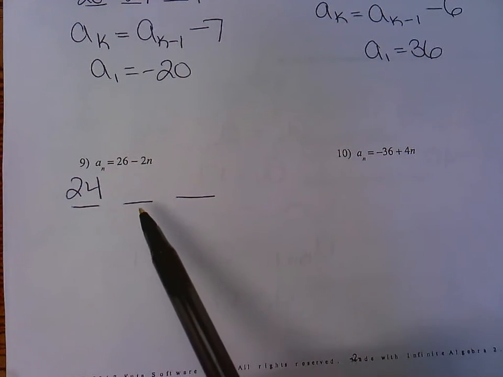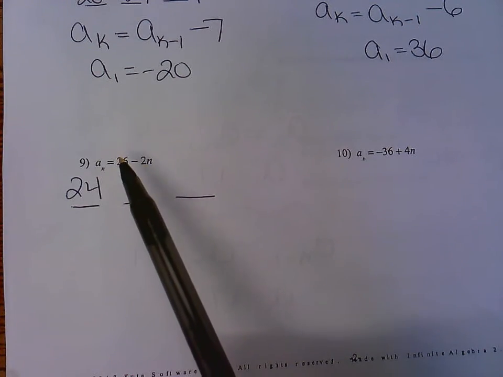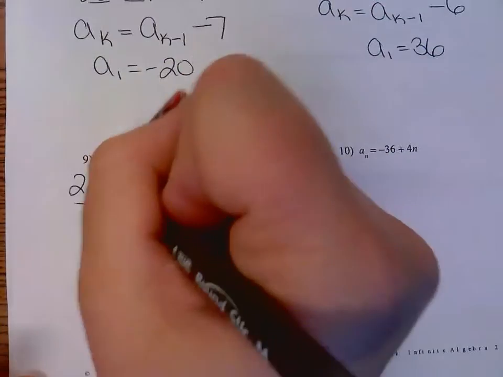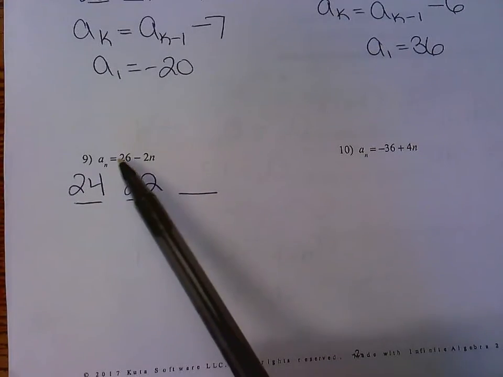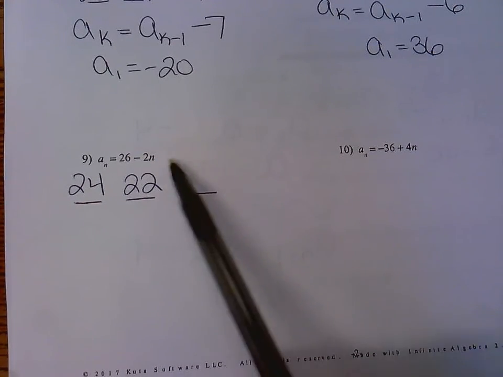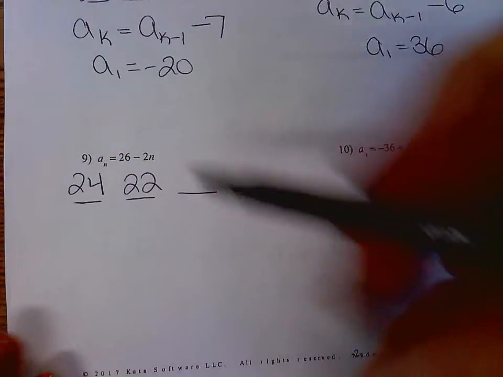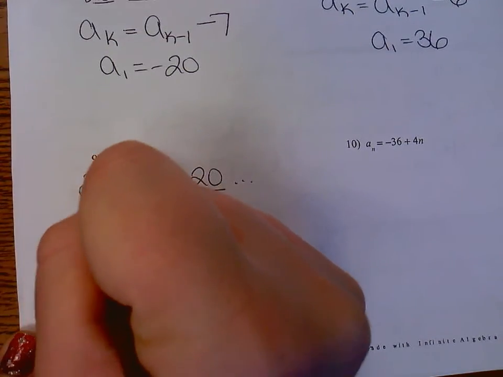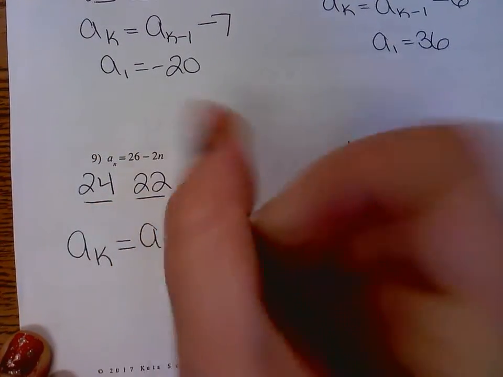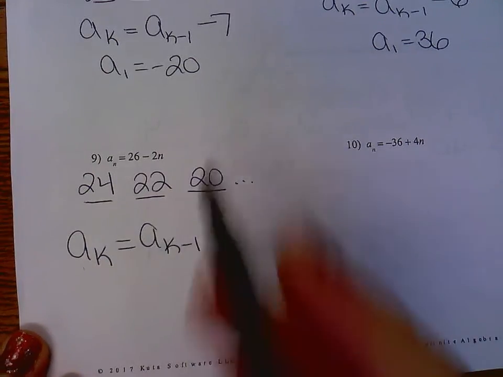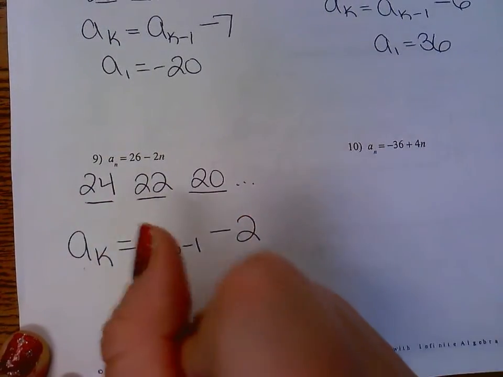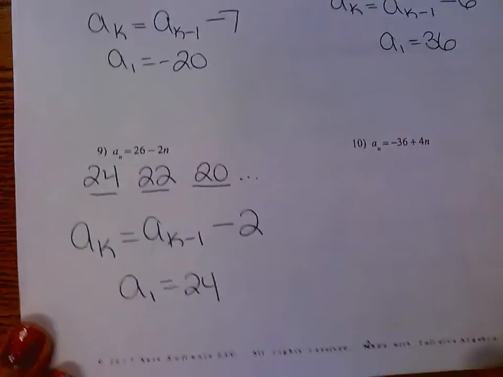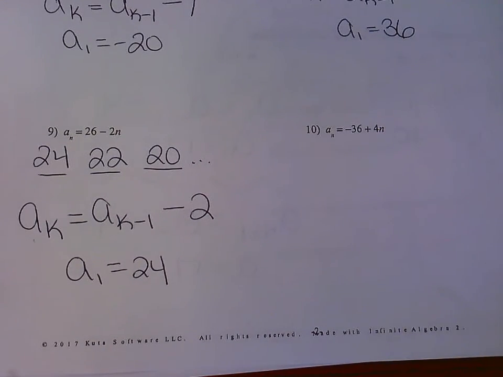Then when I plug in 2 for the second term, I take 26 and I subtract 4. So I'd be at 22. Then I'm going to take 26 and subtract 2 times 3 for the third term. So 26 minus 6 would just be 20. So I think now it's easier to see that our starting term was 24. So I can say, how do you get the term you want? Take the term before it, and I'm subtracting 2 each time. So if you could take another minute and wrap up number 10, and I'll put the answer up here.